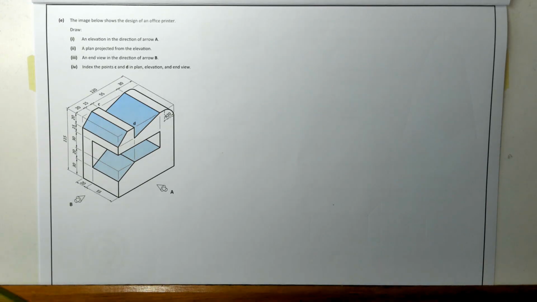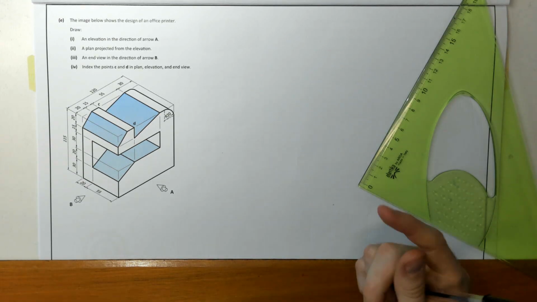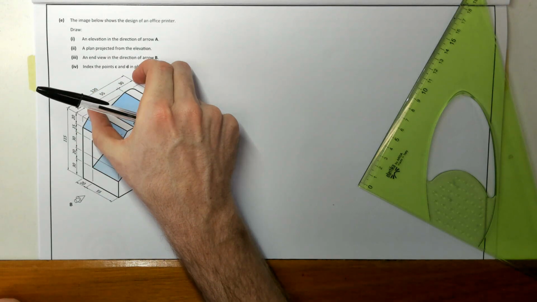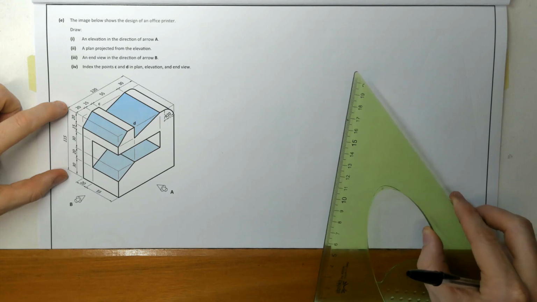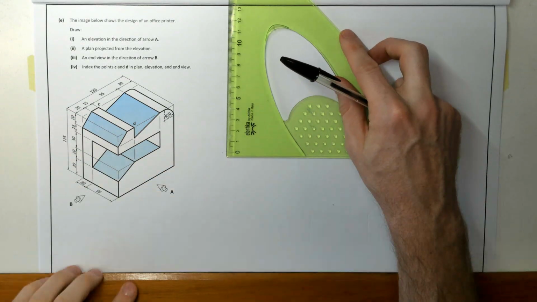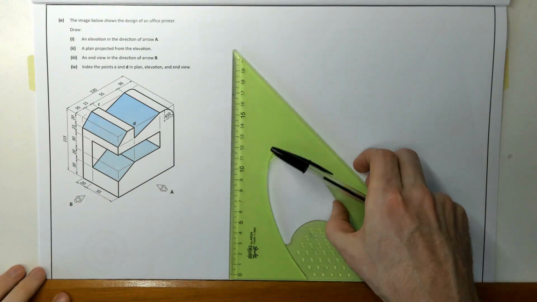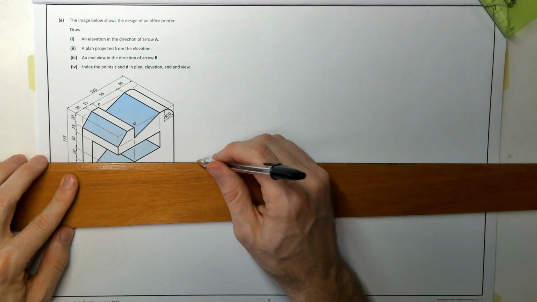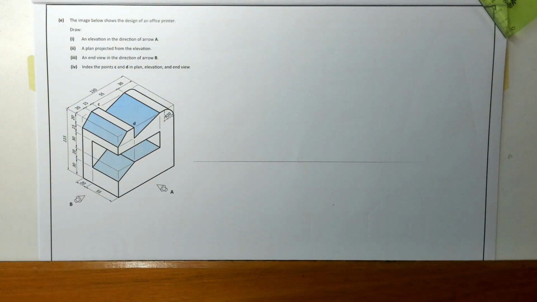Okay, so we'll start with our elevation. For elevations, we need two sets of dimensions. We need heights, so we've got all our heights here, and we need width. We've got all our width here. So my overall height is 115. So I need to come down more than that, while it's still allowing my depth there of 75. Yeah, I'll have loads of space. So coming down, let's say to here, right, with my XY line.